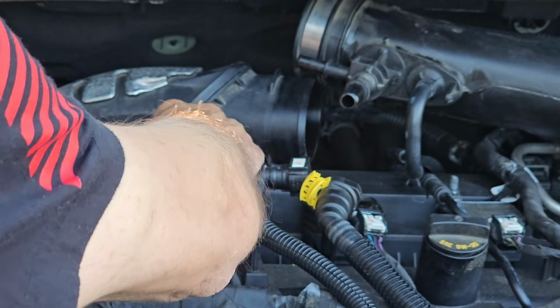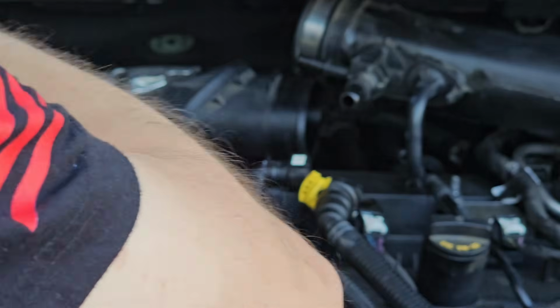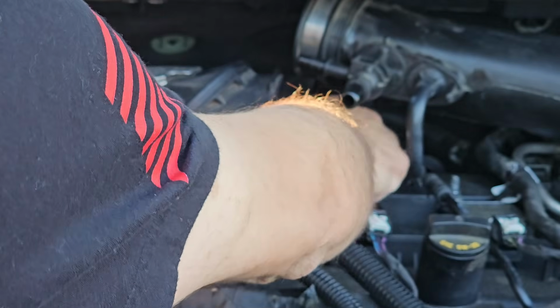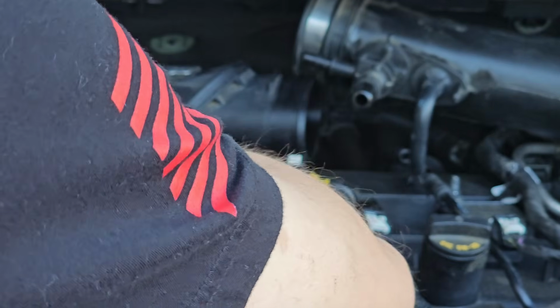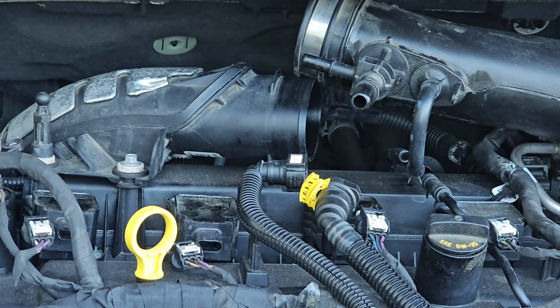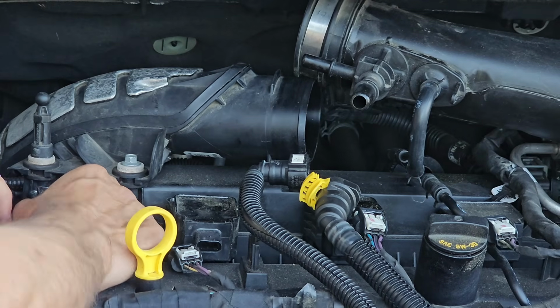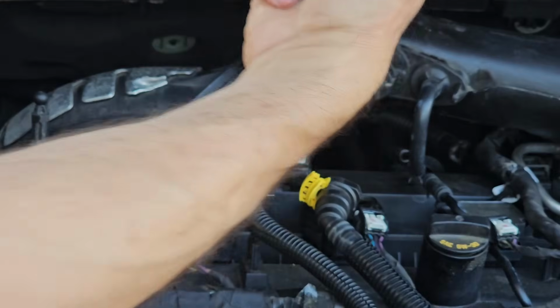1, 2, 3, and 4. We're going to put the bolts in the container over here. And we're going to pop these out. So like I said, you want to kind of gently wiggle them out. You don't want to put a lot of stress on them.